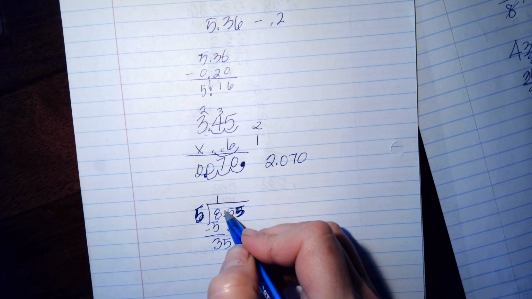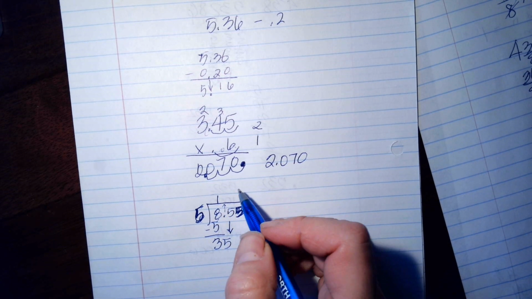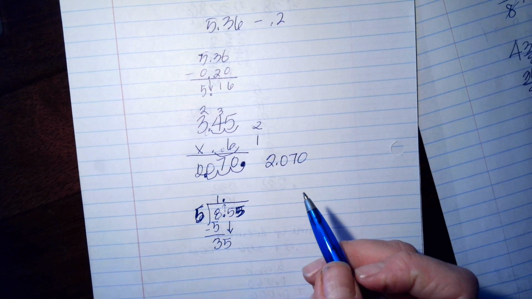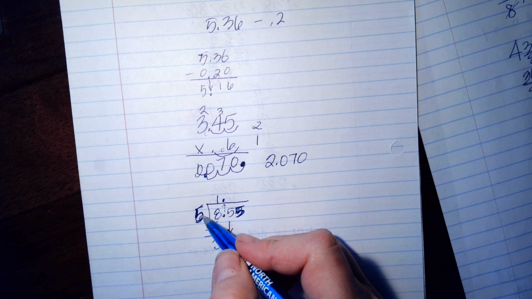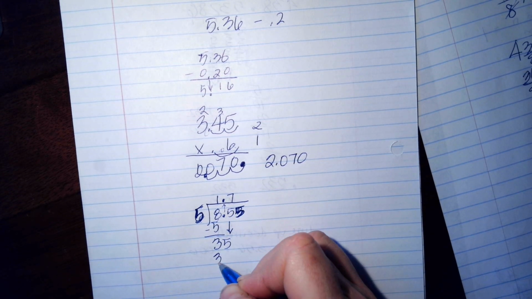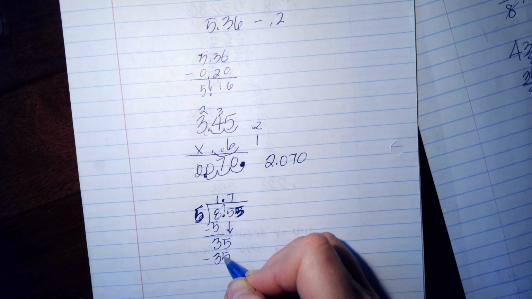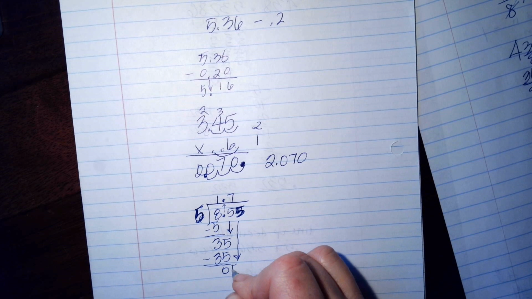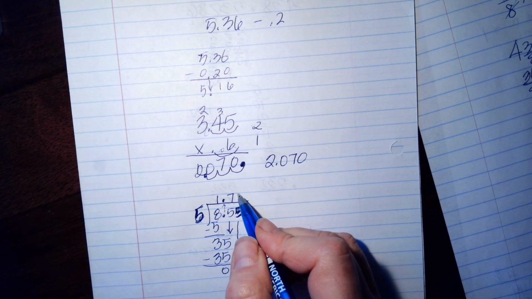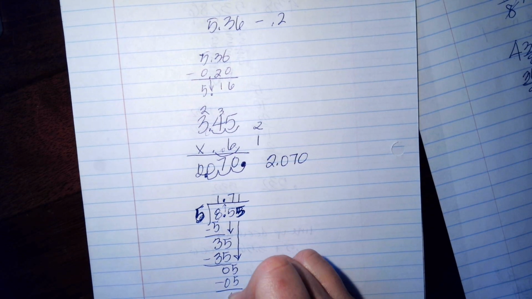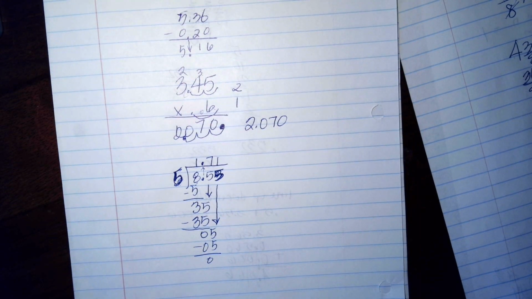Then wherever the decimal is in your problem here is where we're going to put it here. Now we do 5 goes into 35 7 times. 7 times 5 is 35. 35 minus 35 is 0. We bring down the 5. 5 goes into 5 one time. 1 times 5 is 5, and there's no remainder.